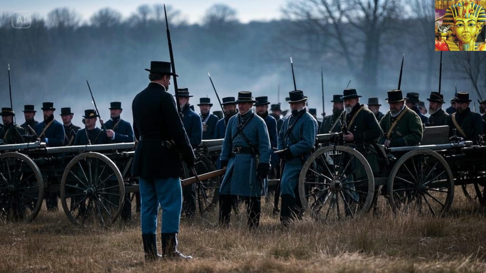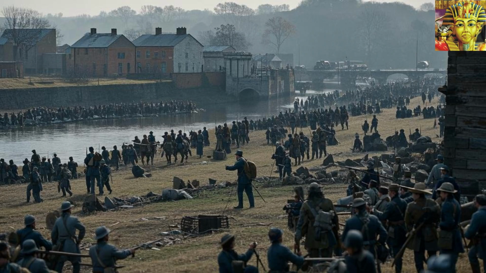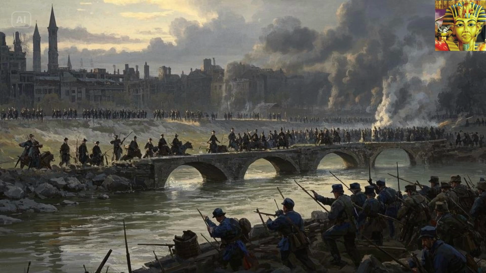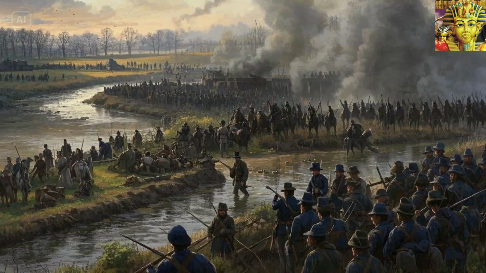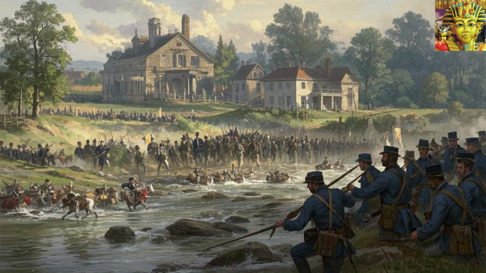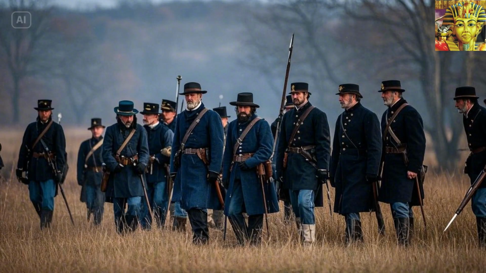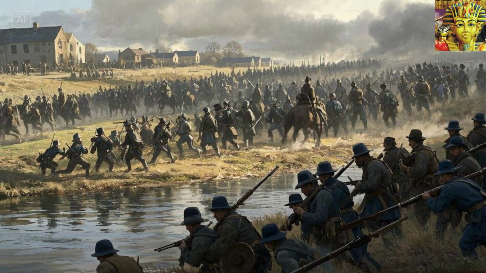The legacy of the battle and memory and commemoration. The Battle of Fredericksburg left a lasting legacy in the memory and commemoration of the Civil War. The battle's significance as a Confederate victory and a Union defeat ensured that it would be remembered as a pivotal moment in the conflict. The high casualty rate and the dramatic nature of the fighting made Fredericksburg a symbol of the war's brutality and the sacrifices made by both sides.